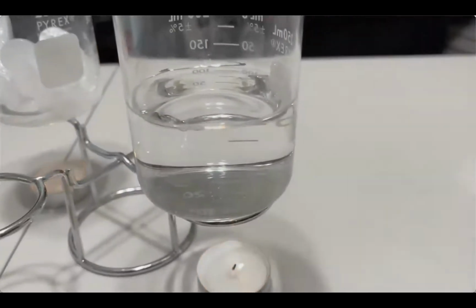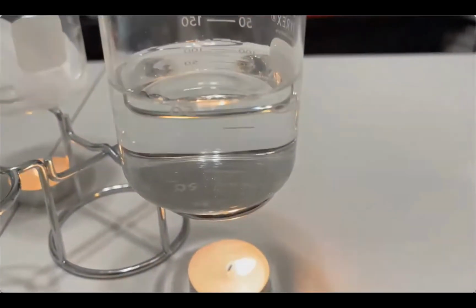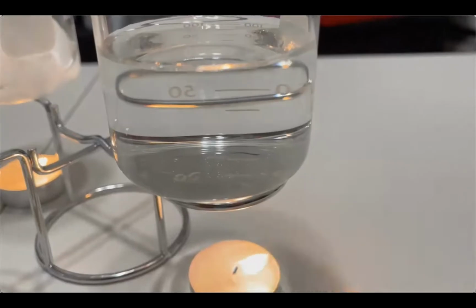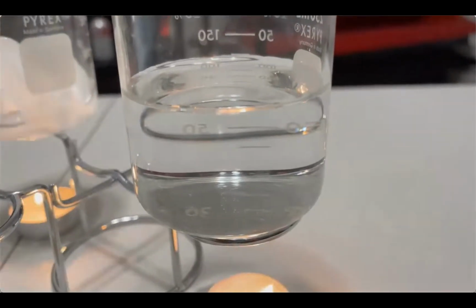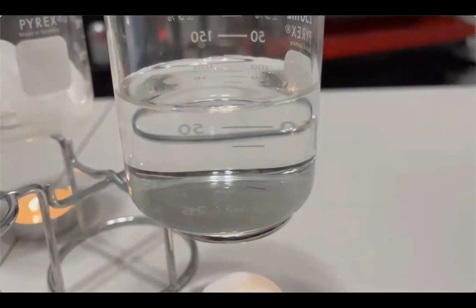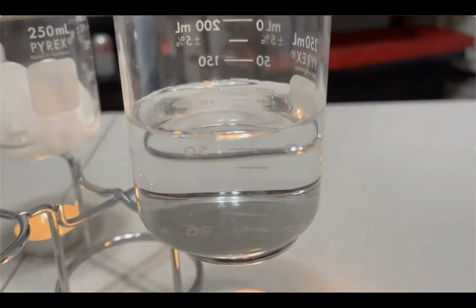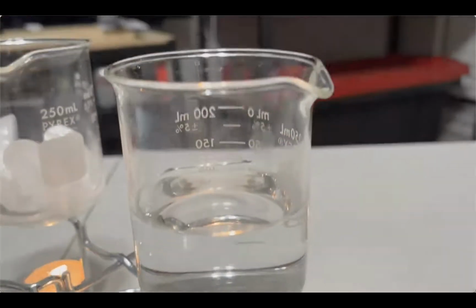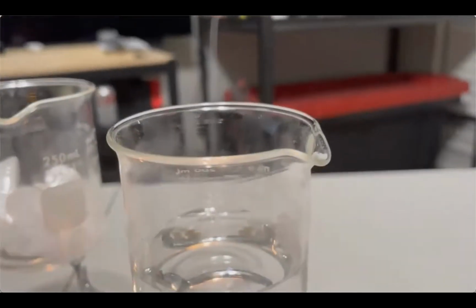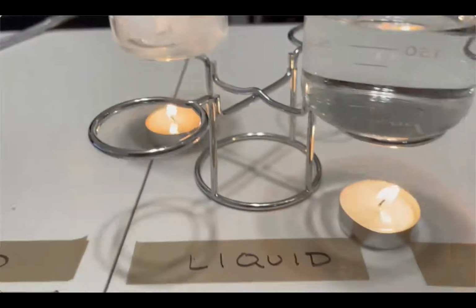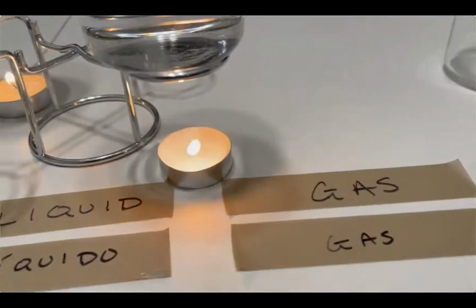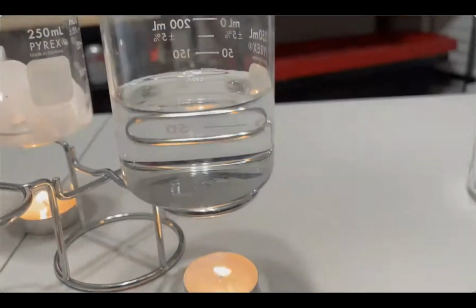Now, this just started to heat up, but you can see some very small bubbles. So this water will eventually reach its boiling point and it will start bubbling and release gas, or will turn into gas.